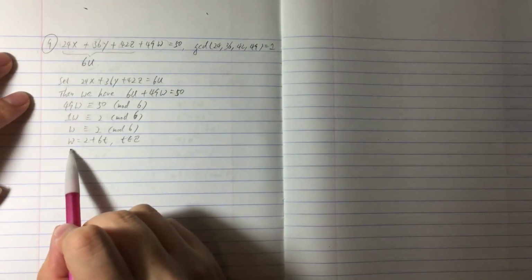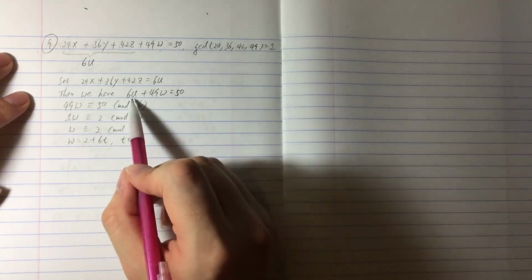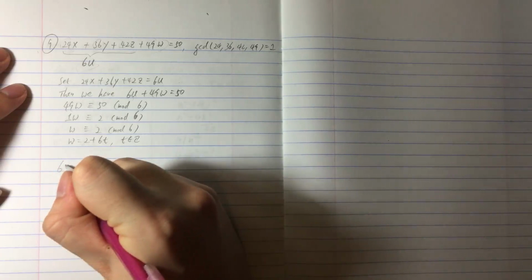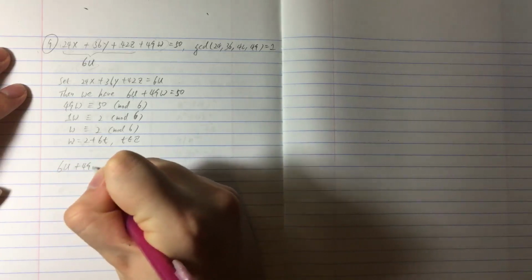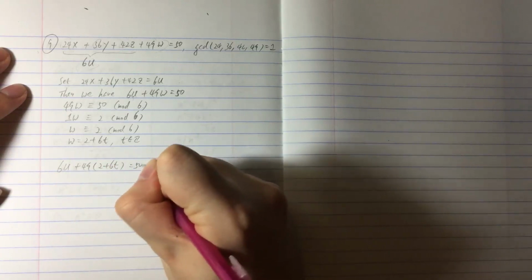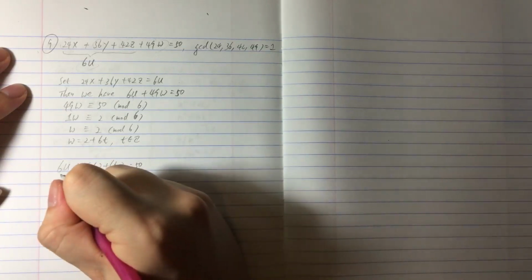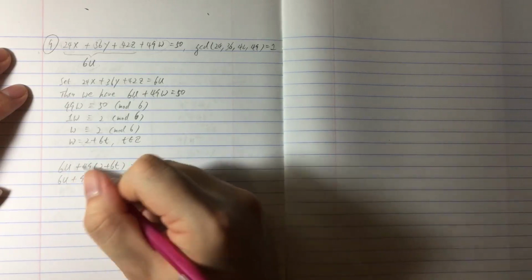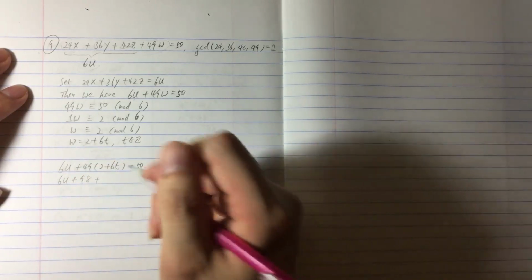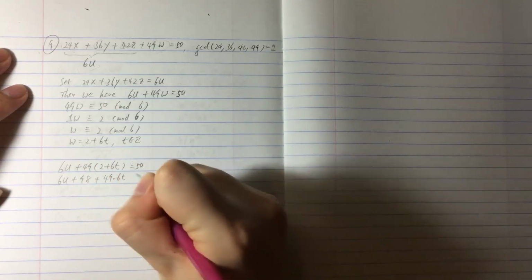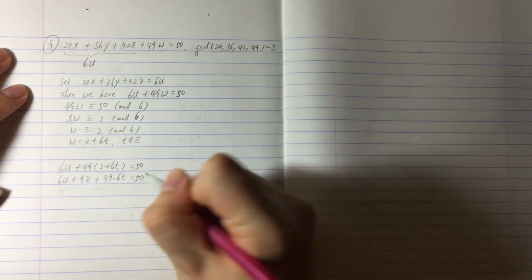Next, once I know w, I can plug in w here and solve for u. 6u plus 49w, where w is 2 plus 6t, equal to 50. Distribute 49, I get 6u plus 98 plus 49 times 6t, equal to 50.